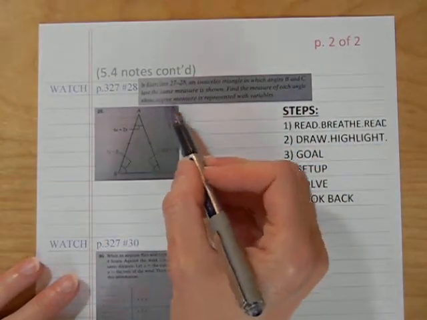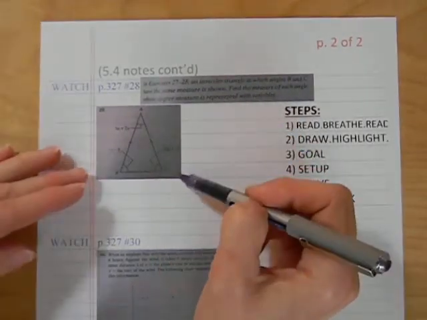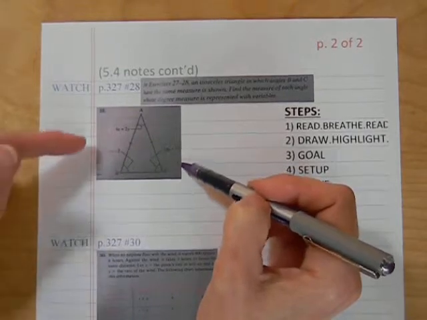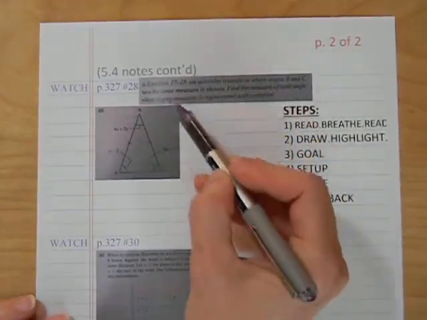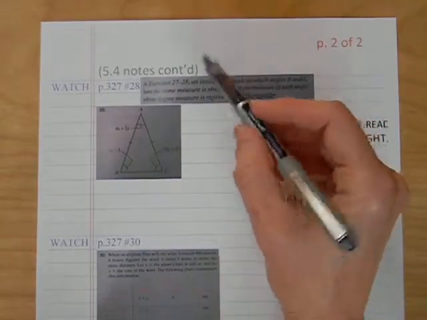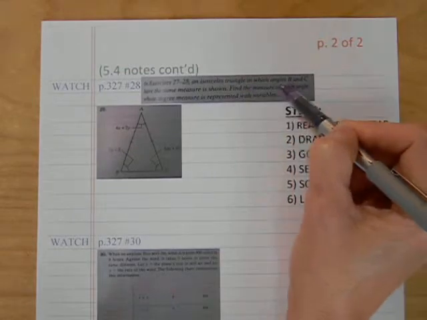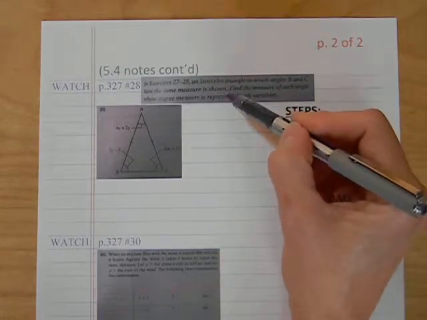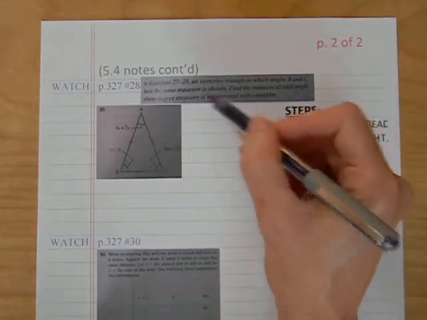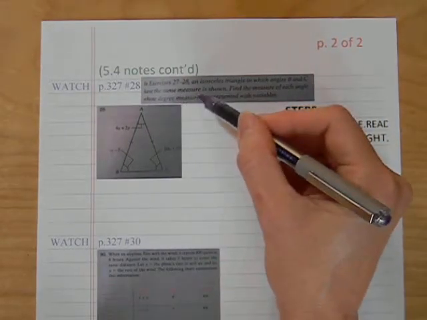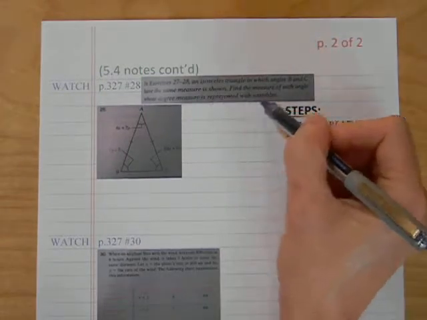And again, there's some instructions up above that are always good to note. As you look at a problem, if it's not making sense to you, scroll your eyes back up to see if there's some additional information that covers a block of problems. In this case, it says, in exercises 27 and 28, an isosceles triangle in which angles B and C have the same measure is shown. And by the way, that is the definition of an isosceles triangle. You have two measures of angles that are the same. Find the measure of each angle whose degree measure is represented with variables.